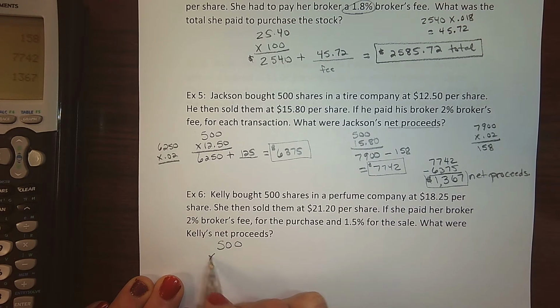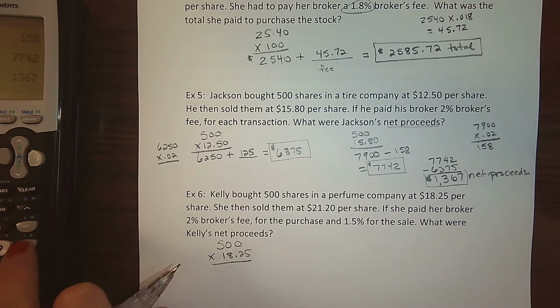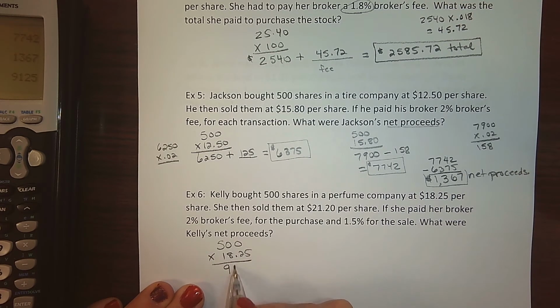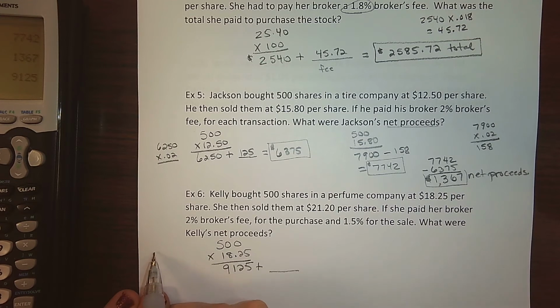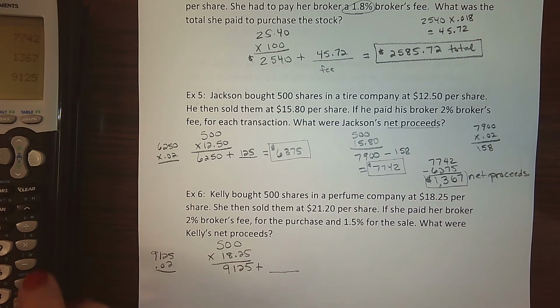500 shares at $18.25 is what she initially purchased. That's $9,125. But I have to add in the broker's fee. That broker's fee is 2% of this $9,125.